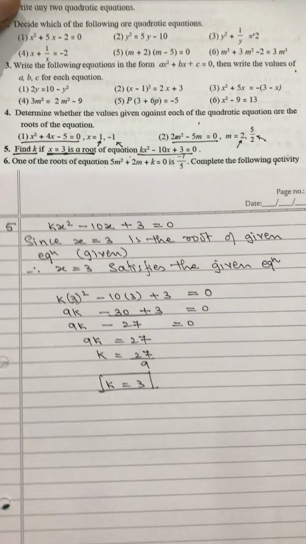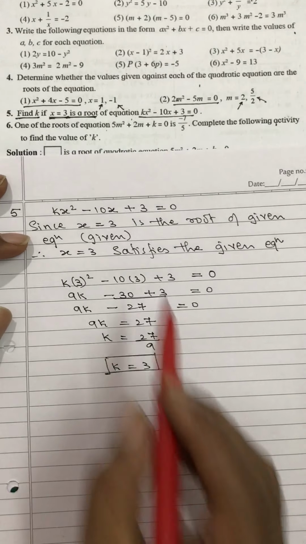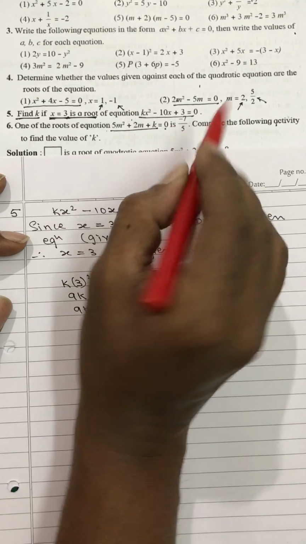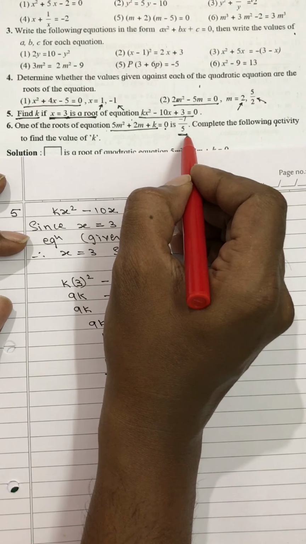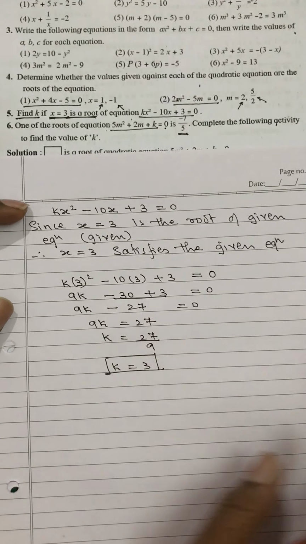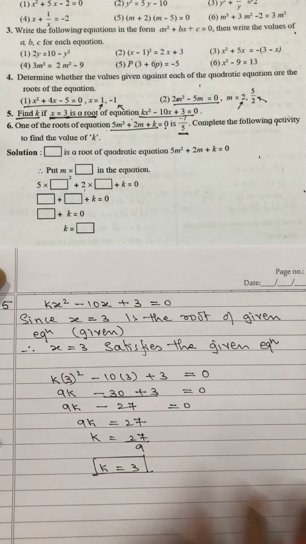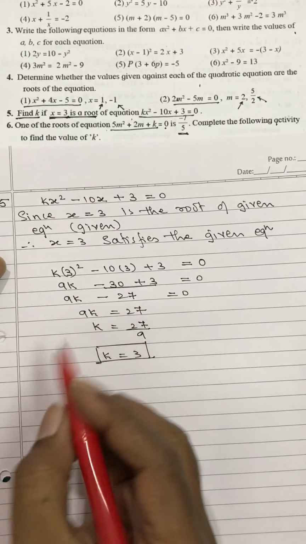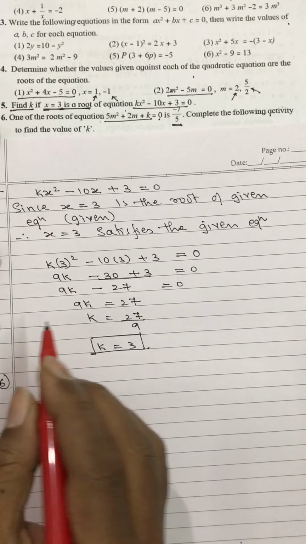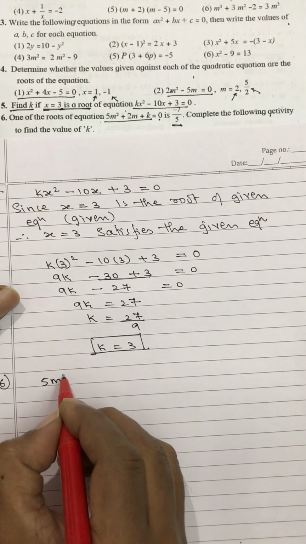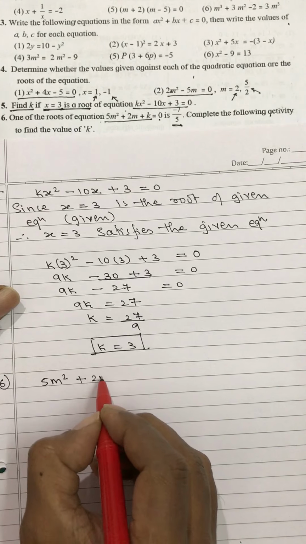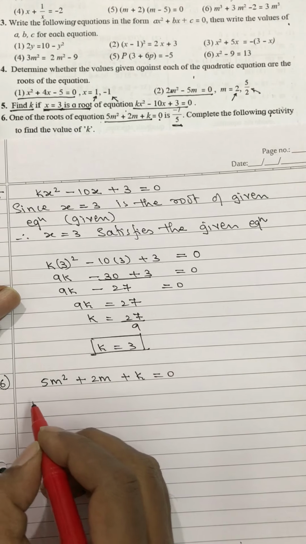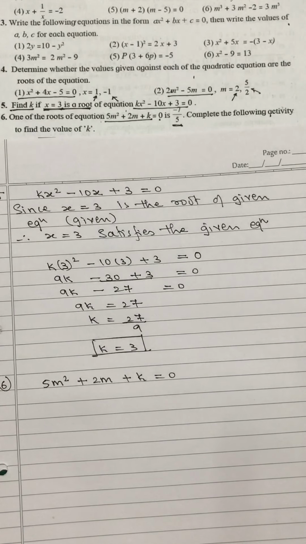Very easy. Now here, one of the roots of the equation, here also same thing, one of the roots of the equation 5m square plus 2m plus k is equal to 0 is minus 7 upon 5. Complete the following activity. Means actually you have to find the value of k. No, but actually when sometimes you have got the activity, then it is better to solve in that way only. But of course the drama will be the same. Question number 6. See, this is the equation given to you, 5m square plus 2m plus k is equal to 0, and minus 7 upon 5 is the root of the given equation.